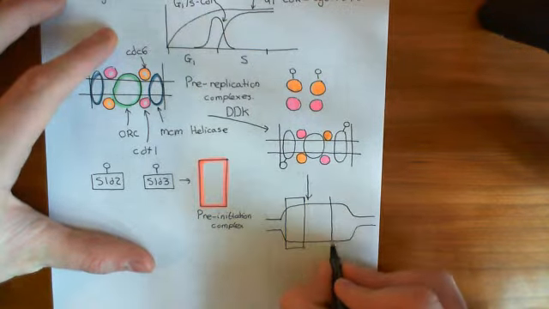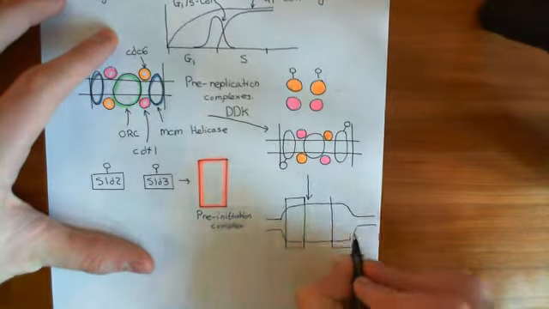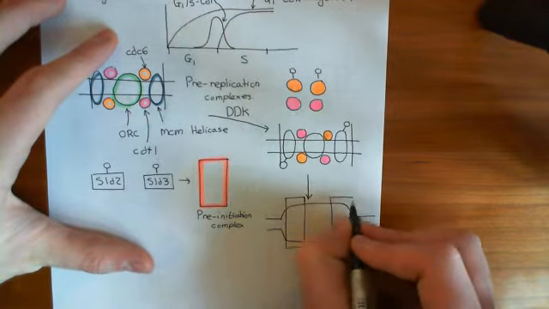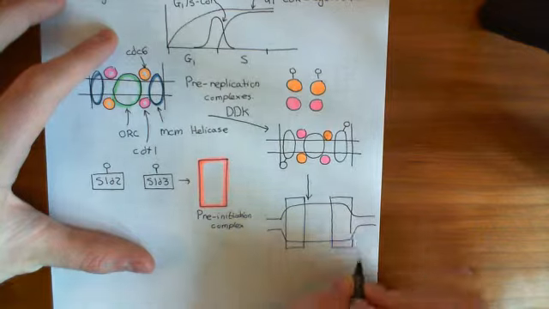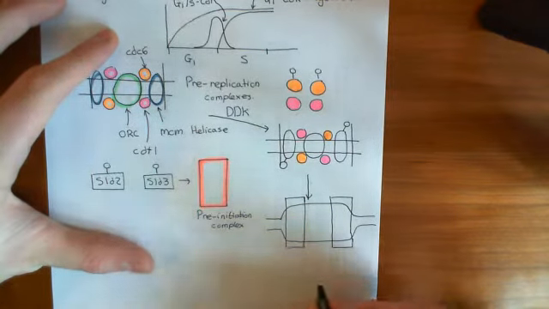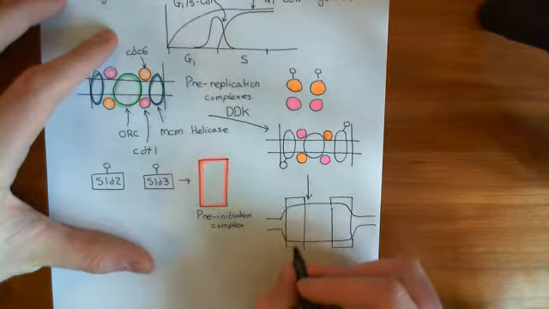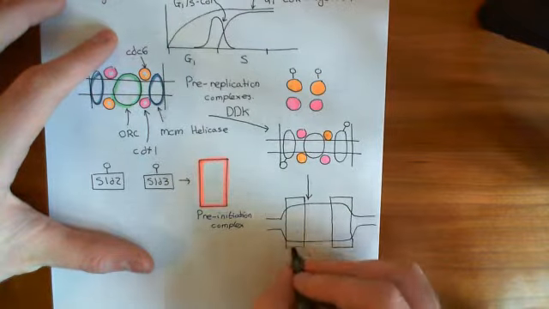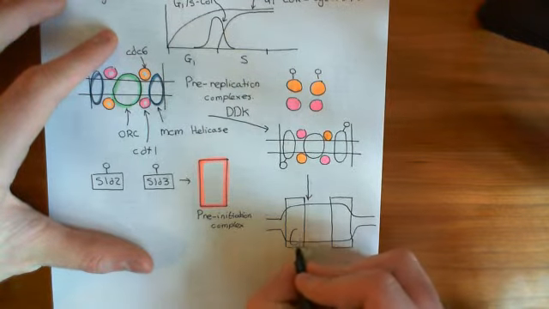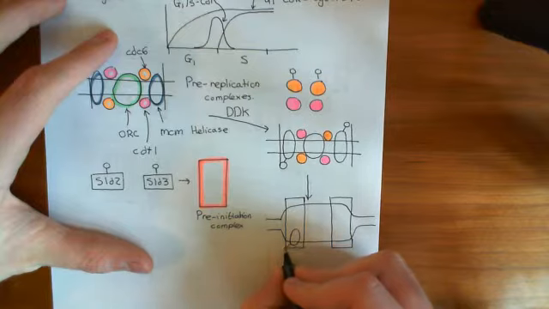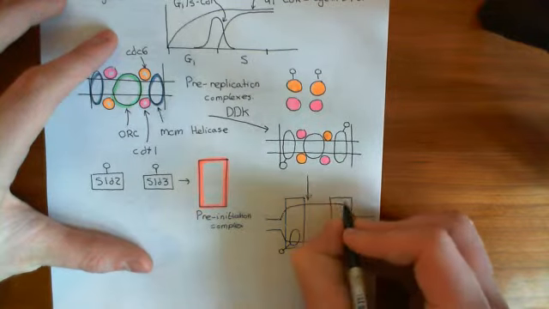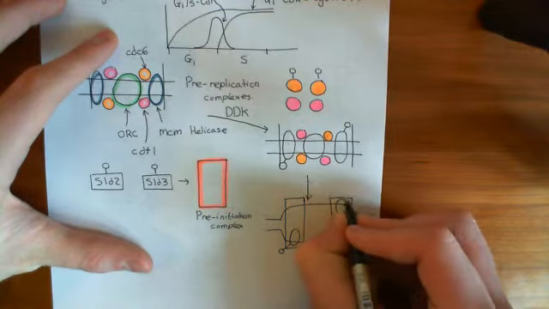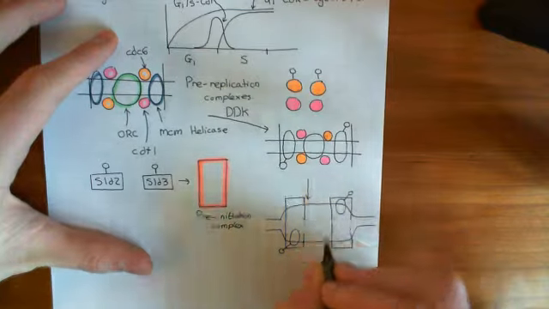Okay, and you bring in two of these. I should have stressed that. You bring in one on each side. So here's one, and the other one is over here. Right, now you still have these MCM helicases, but they've gone their separate ways. So they used to be attached to both strands. Now they're only attached to one. So here's our two MCM helicase enzymes.